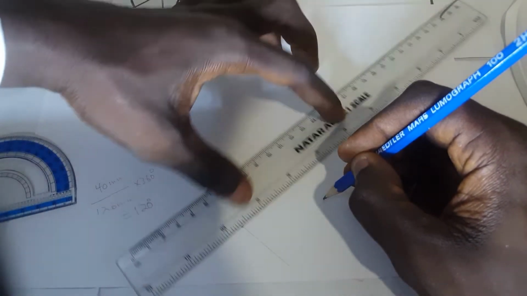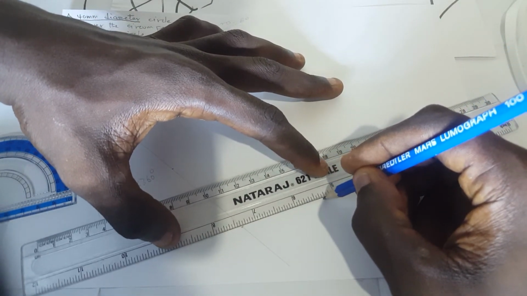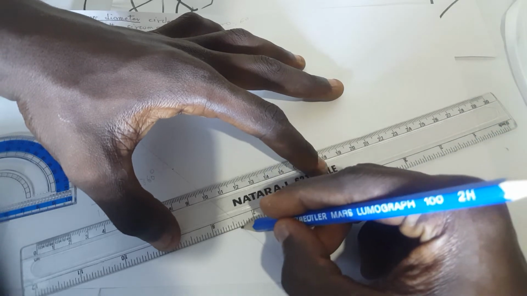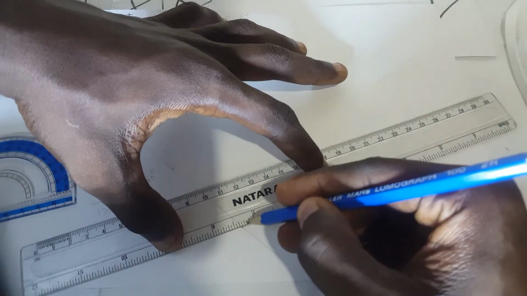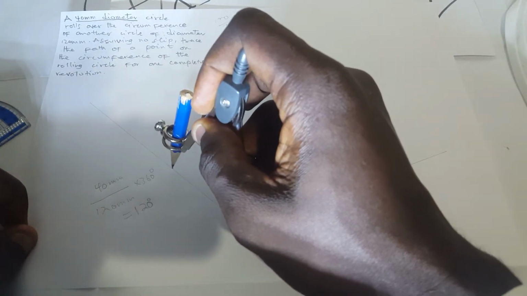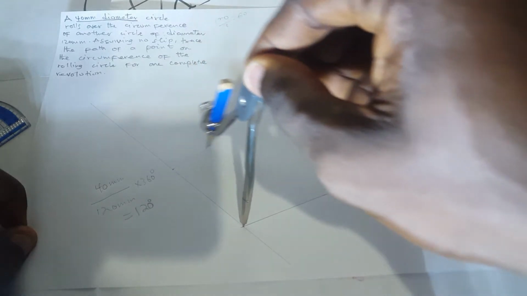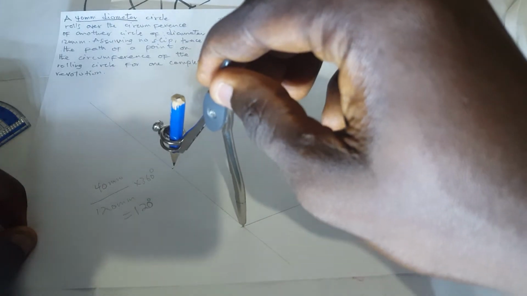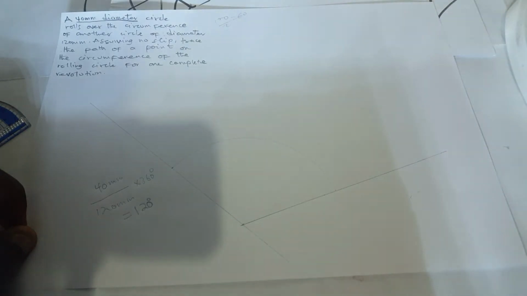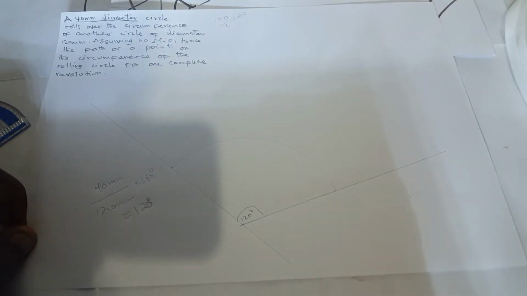So let me use my rule to neatly get this done. Okay, so this is the 120 degrees. I'm trying to deepen it so that it will be seen clearly. So what we'll do is that we stand here, then we open to the 60 mark. That's the 60 mark over here. Then we draw this arc. So we have to indicate that this angle here is 120 degrees.